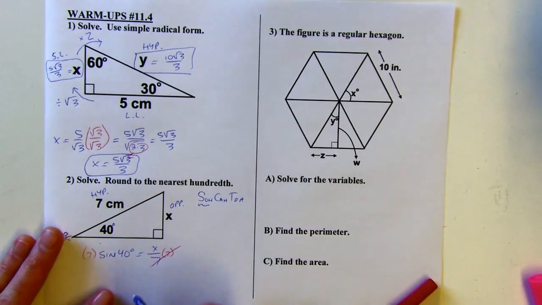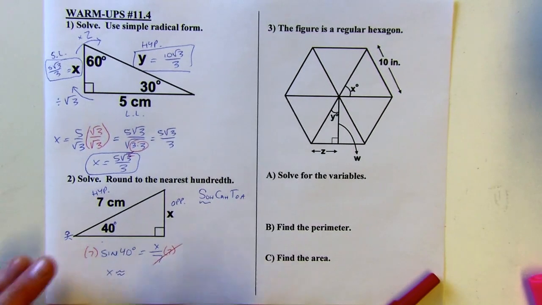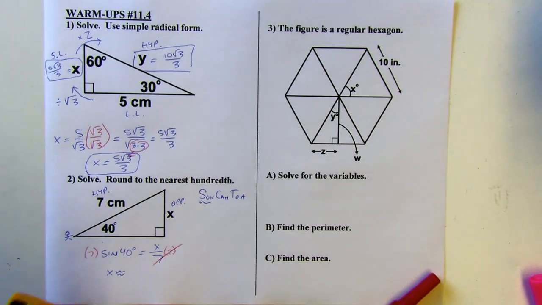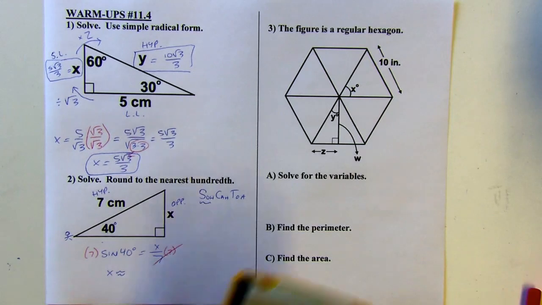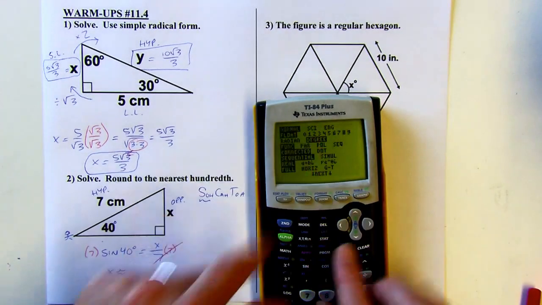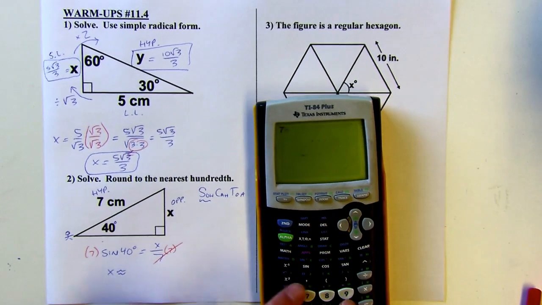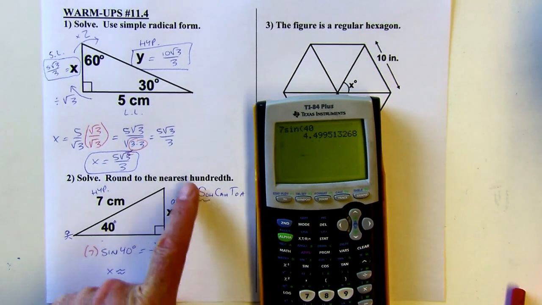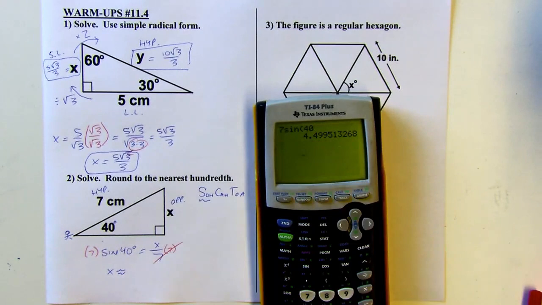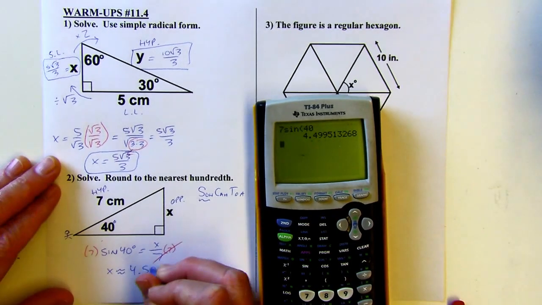Okay, and now I've got something that I can put into my calculator. 7 times the sine of 40 degrees. Okay, and you want to make sure that you're in degree mode on your calculator. I'm just going to check mine. Yep, I am in degree mode. I just hit the mode button there. Okay, so then I'll type in 7 times the sine of 40 degrees. I'm going to the nearest hundredth here, so I'm going to round that to 4.50. Okay.